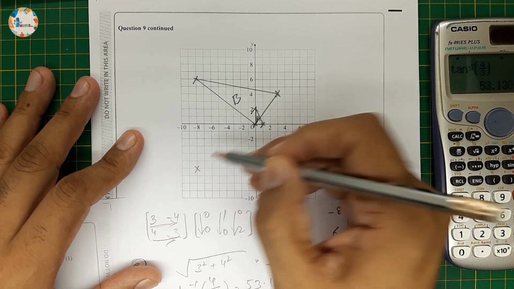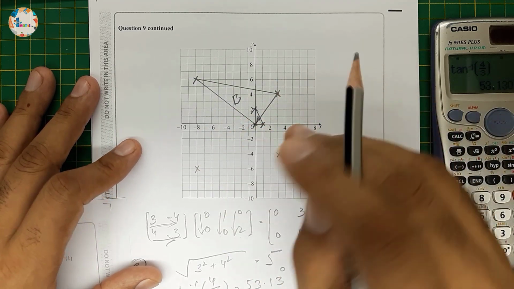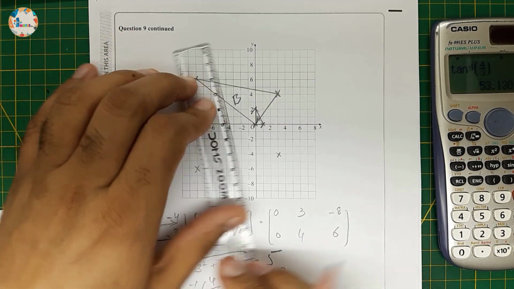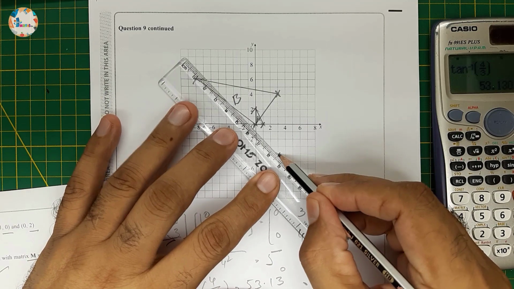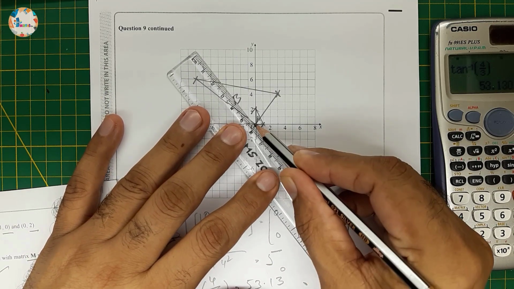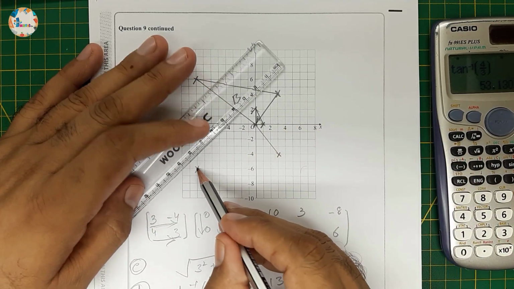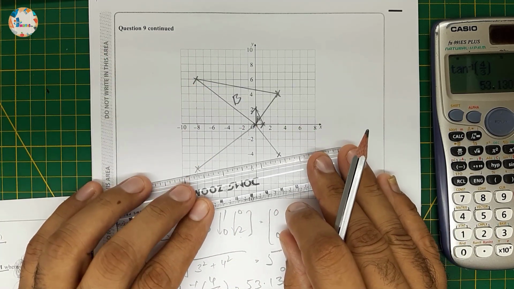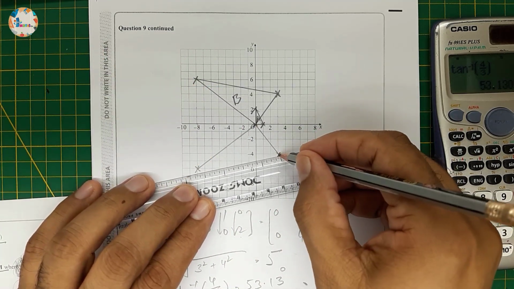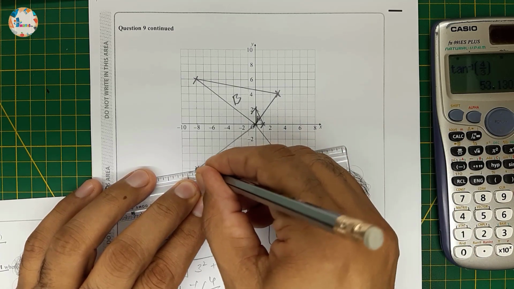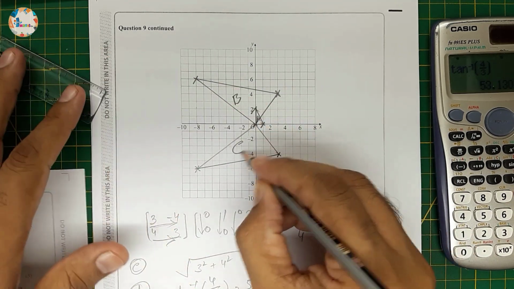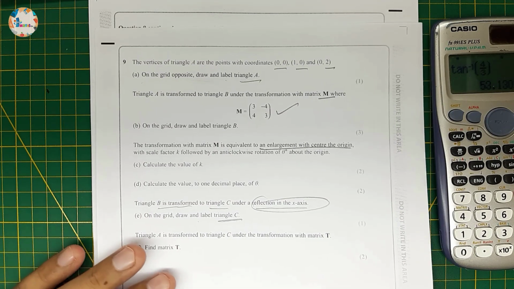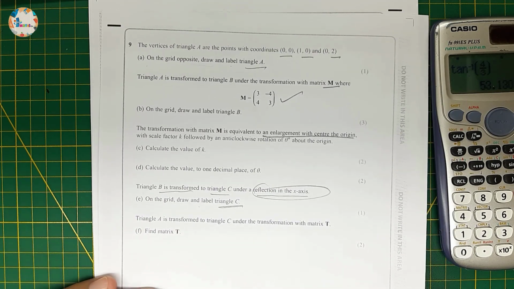So it will come to -6, and we can draw this diagram also, and this will be like this one, and joining this point also with the origin, and these 2 points also we have to join, and this will be our triangle labeled C. So we are done with this labeled drawing also.